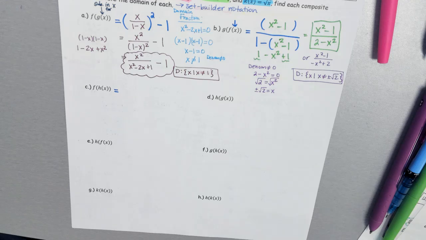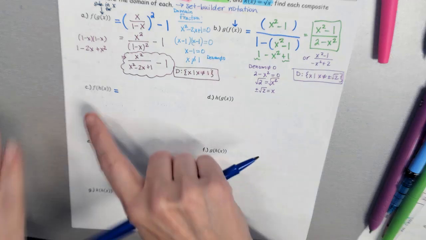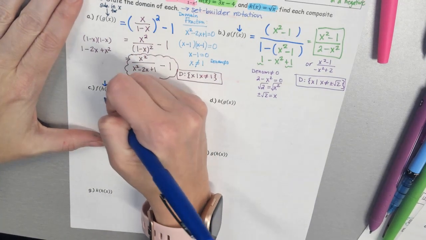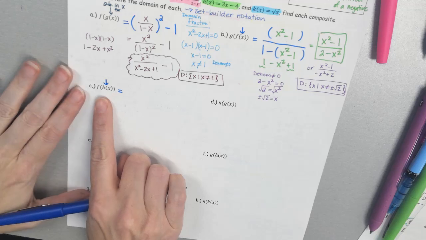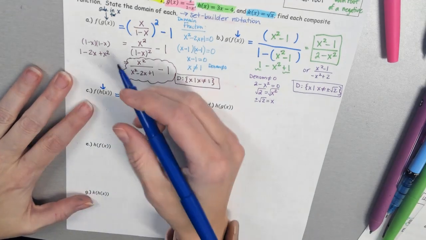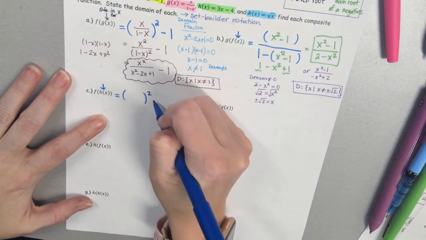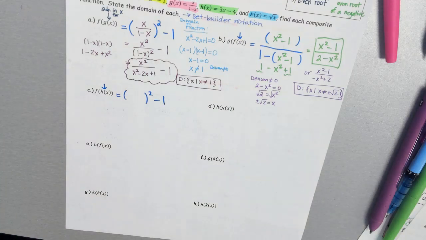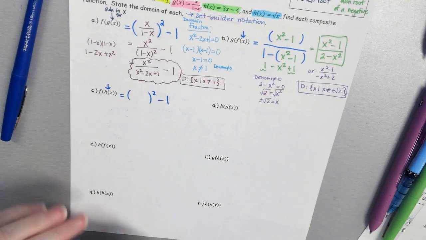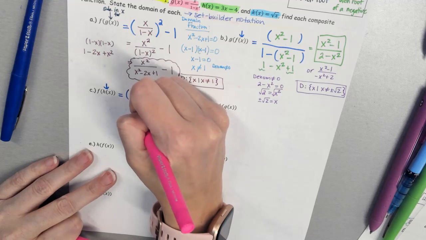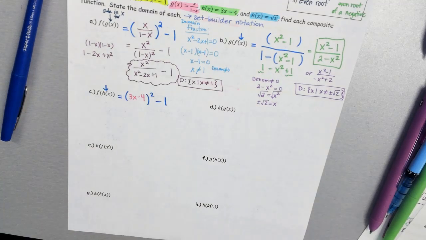So you're plugging h of x into f of x. If you're plugging it into f of x, then you're going to start with x squared minus 1, and then the h of x is what's going in place of x. So you have 3x minus 4.